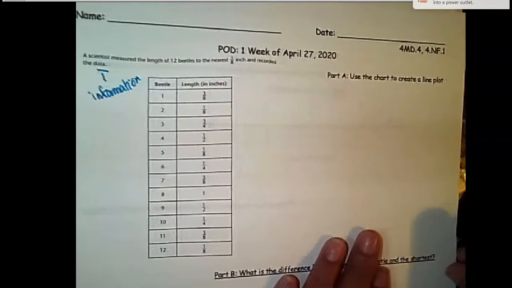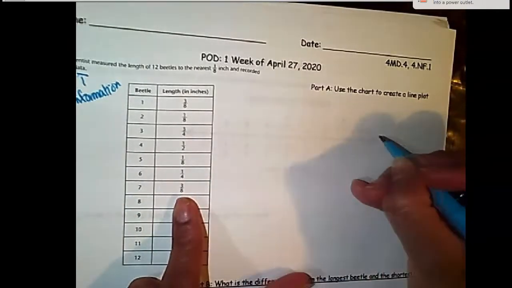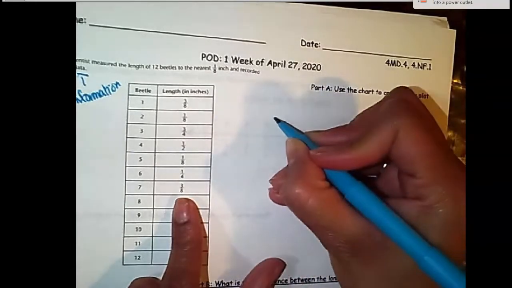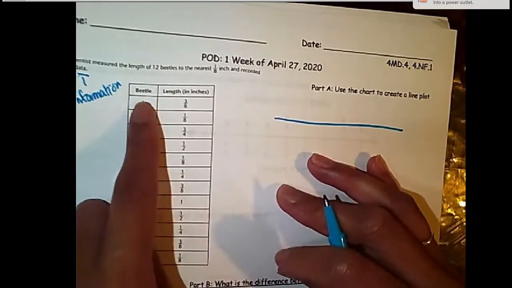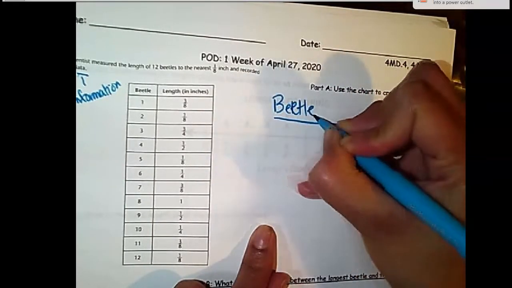Okay, now let's see. Part A says use the chart to create a line plot. Alright, so one of the things that the line plot needs is a title. So I'm just going to give it a title. So this has to do with beetles and their measurement. So maybe I can say beetle length.